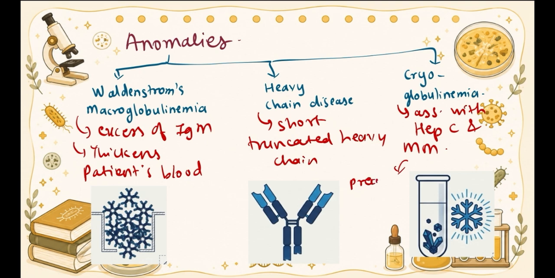And the third is cryoglobulinemia. This is a condition often clinically associated with hepatitis C and multiple myeloma, where these abnormal proteins physically precipitate and clump together whenever they are exposed to cold temperatures in the extremities.